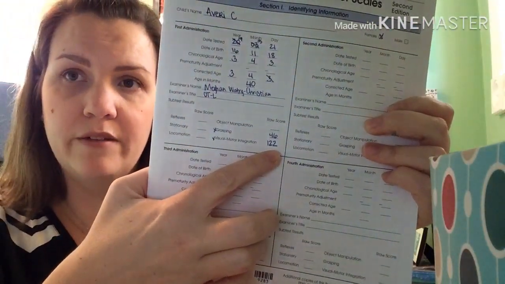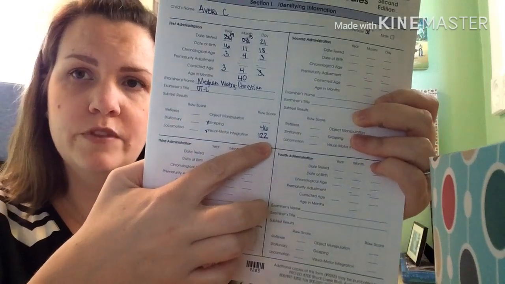And then we're going to add all her additional points. So she got 2 here, 2 here, 1 here. Then she got a 2, another 1, and then she ceilinged out. And so she got 5 additional points. So her raw score then for visual motor integration is 122, and so I wrote that right there. Okay, so that's how we find the raw scores.